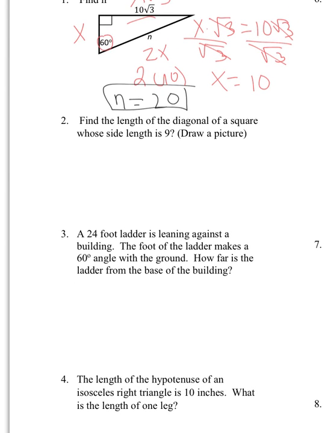Number 2, find the length of the diagonals of a square whose side length is 9. So just draw yourself a general square, right? Diagonal, you want to find its length, and the side length of each side is 9. And it's a square, so obviously they're all the same.